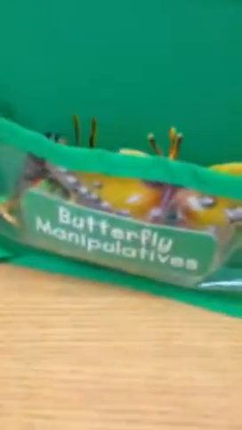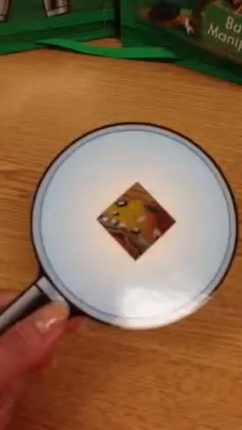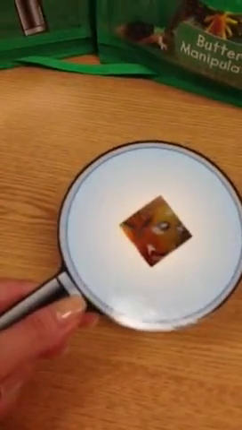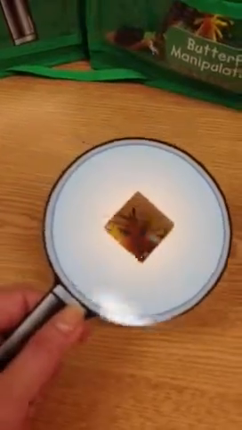And then I want you to look at the butterfly manipulatives. You can touch them, you can observe them, you can even be real second grade scientists and pretend, and you could focus in on this pretend magnifying hand viewer. It's not really a magnifying glass, it's called a hand viewer, so you can focus in on the details of the butterfly and the life cycle of the butterfly.